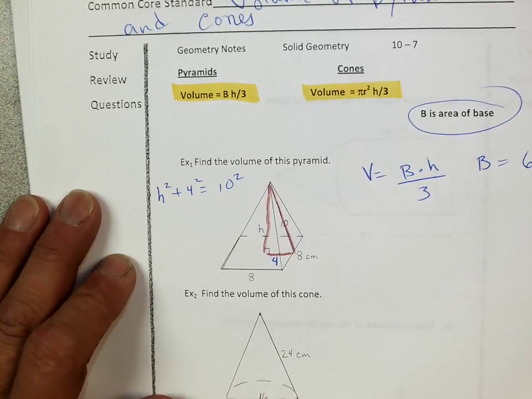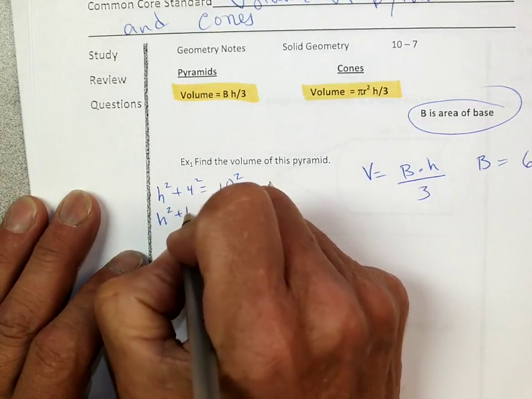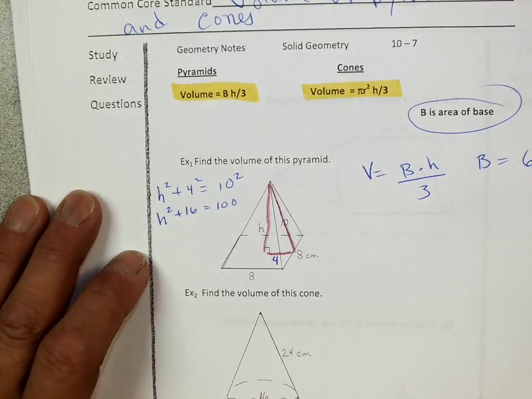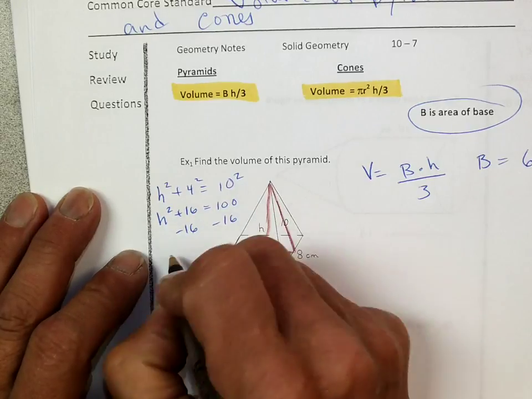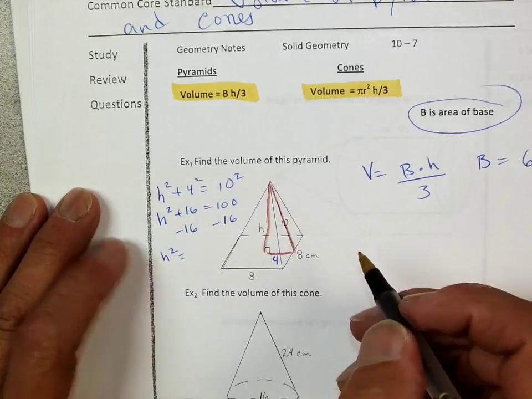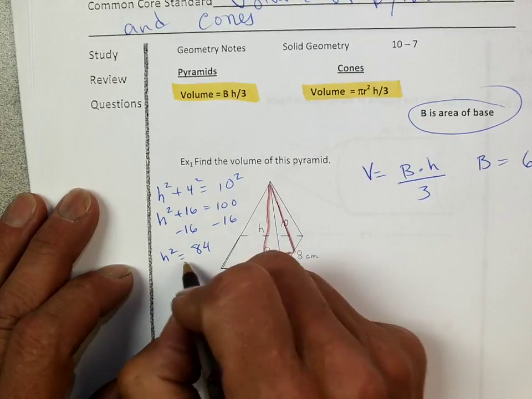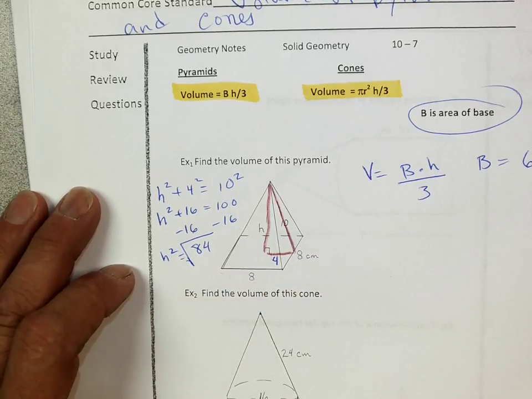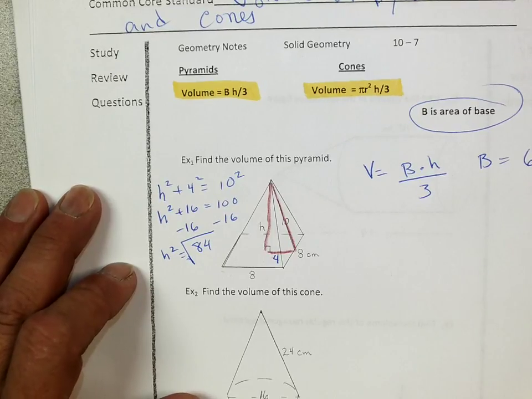So then h squared plus 16 equals 100. I'm just doing the Pythagorean Theorem. Minus 16, so I've got h squared equals 84. Then I'll just take the square root of 84. I need the height to finish this problem. Use my calculator, square root of 84, and I get about 9.16.